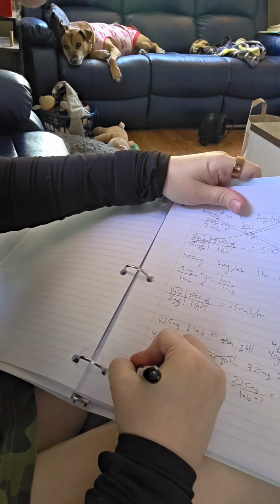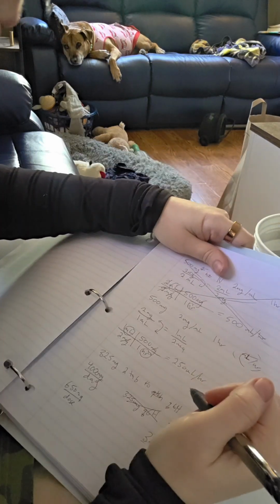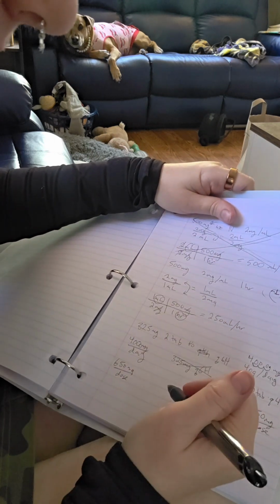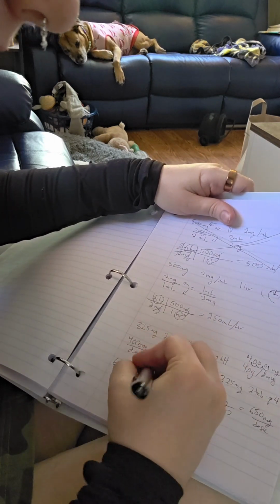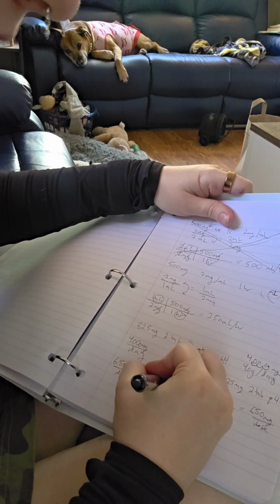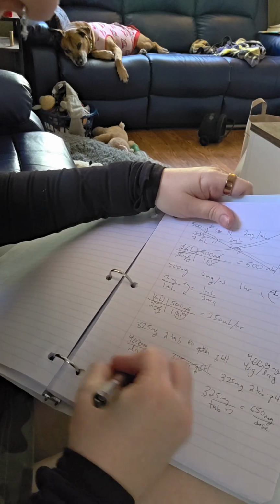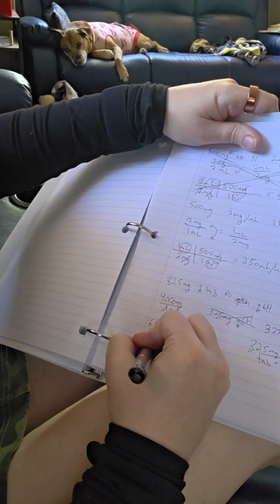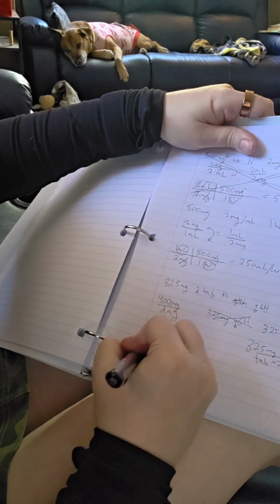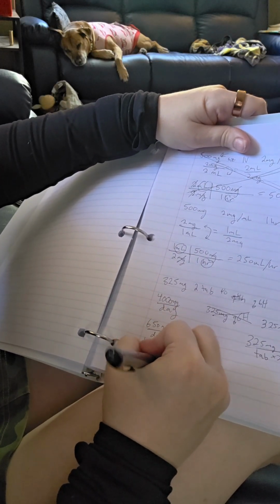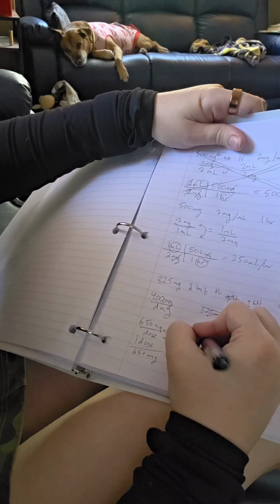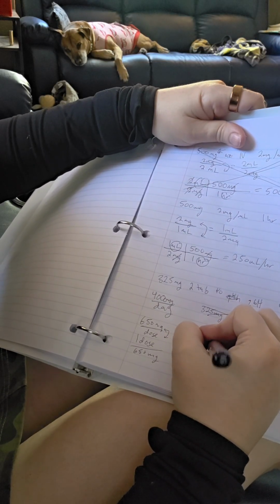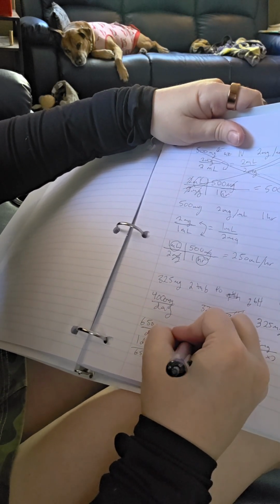We have milligrams per dose, and we're wanting to know how many doses we can take per day. And we are allowed to take 4,000, and we're wanting doses per day. So we're going to need to swap these. One dose is 650 milligrams, and we have 4,000 milligrams per day.